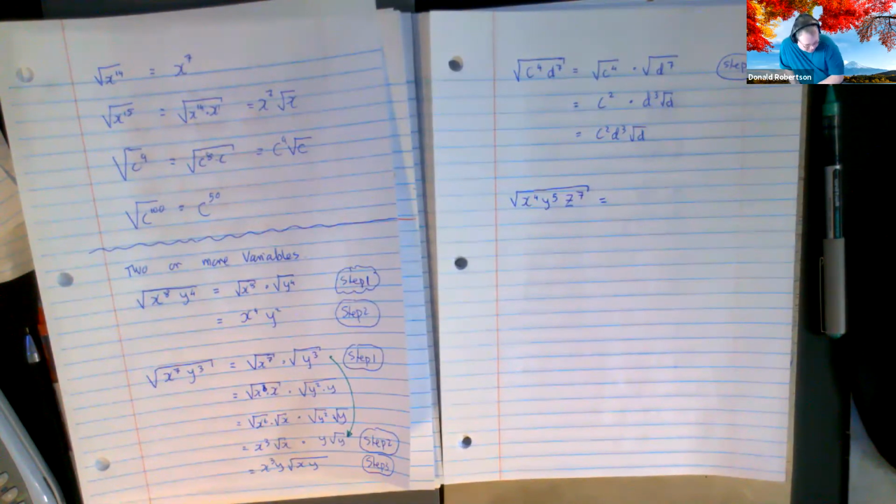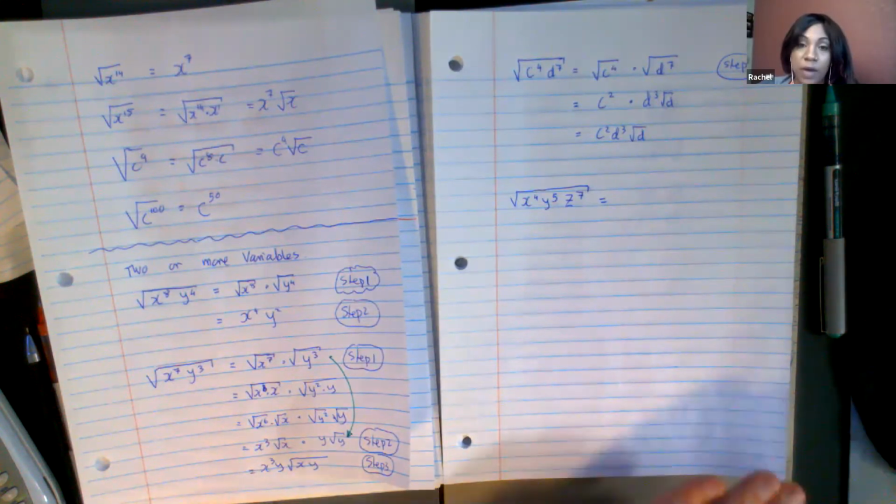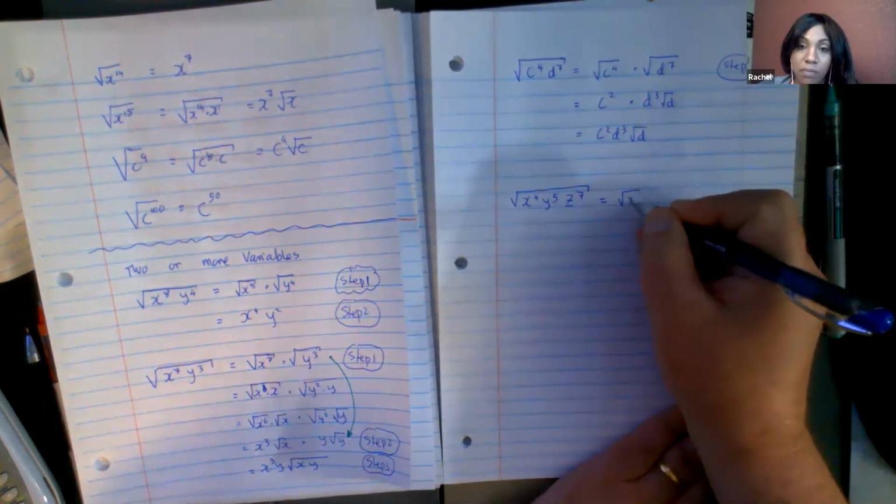What do you think my first step is going to look like, my first piece of working? I don't need the answer, just what would my working look like? What would I do next? Break down the x to the 4th, y to the 5, and z to the 7th.